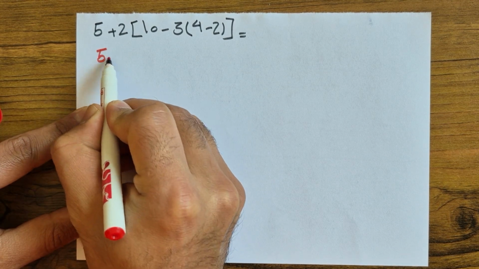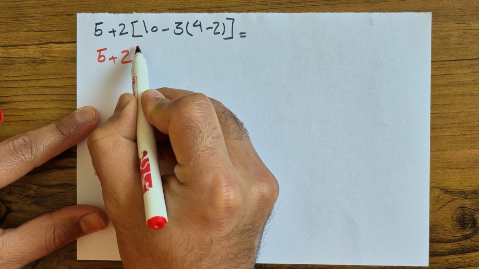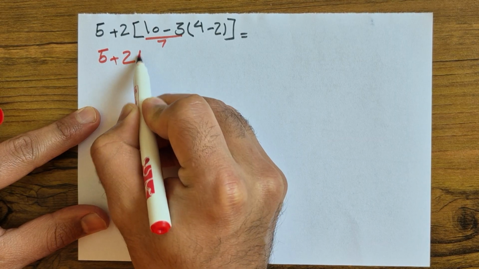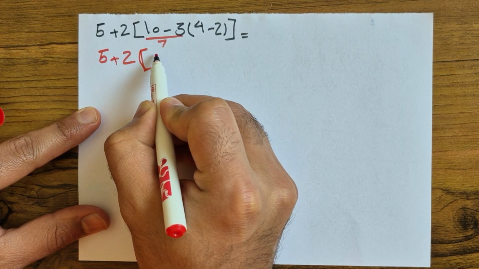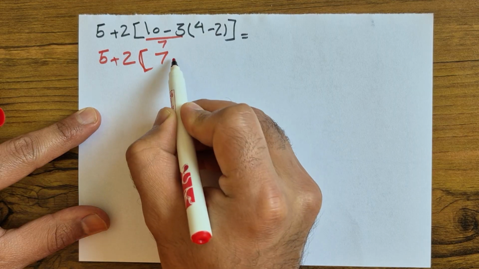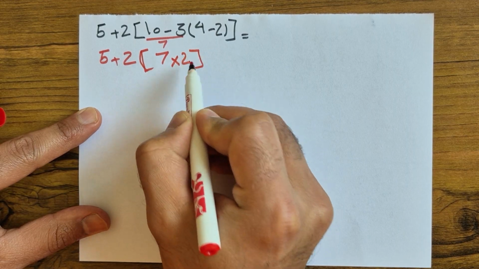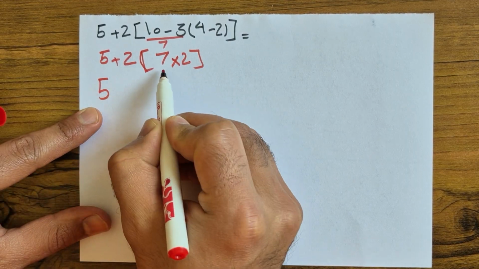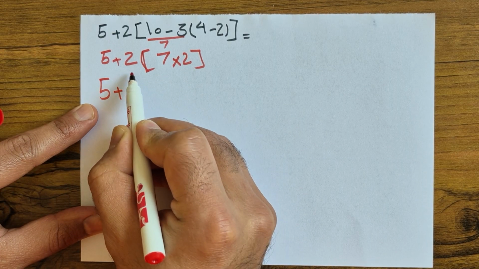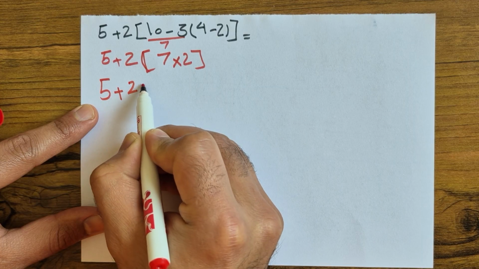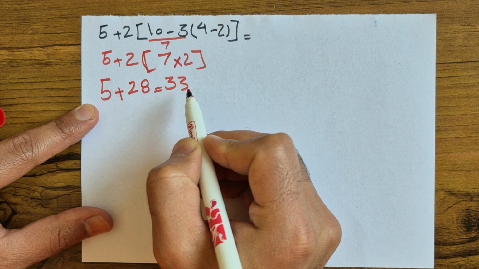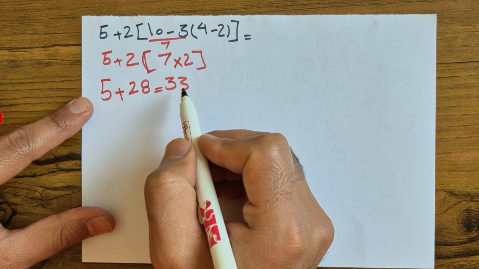So 5 plus 2 times 10 minus 3 gives us 7. So 2 times, or 2 open brackets, 7 times 4 minus 2 gives us 2. So 7 times 2 gives us 14. So 5 plus 2 times 14 is 28. And 5 plus 28 gives us 33. So do you think that's the right answer?